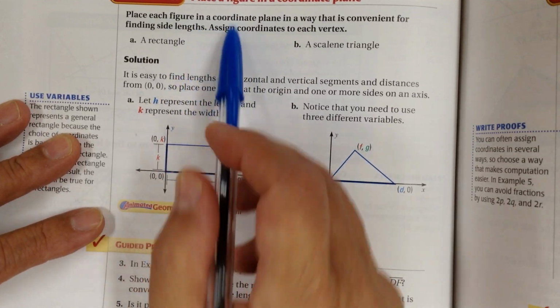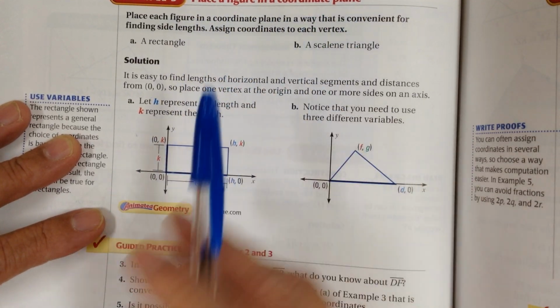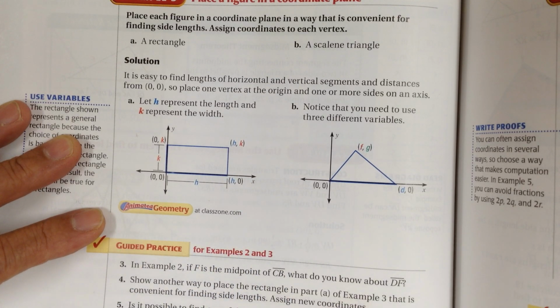So over here, place a figure in a coordinate plane. Now when you're doing that, you can place it any way you want, but you want to choose the easiest way.